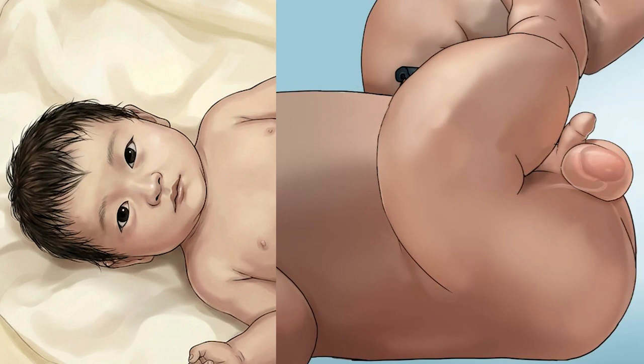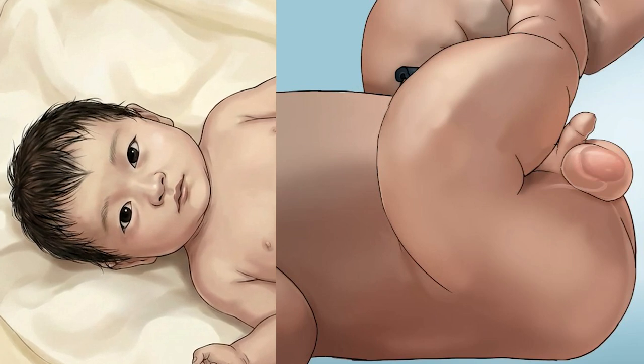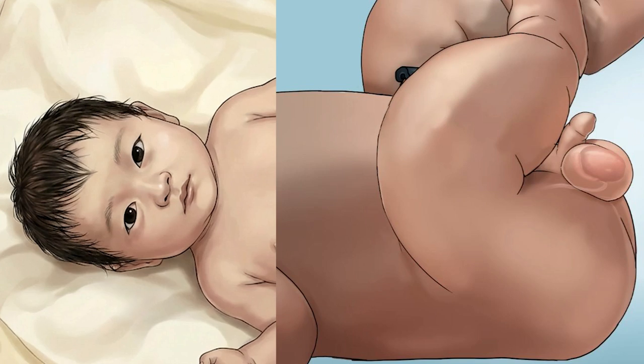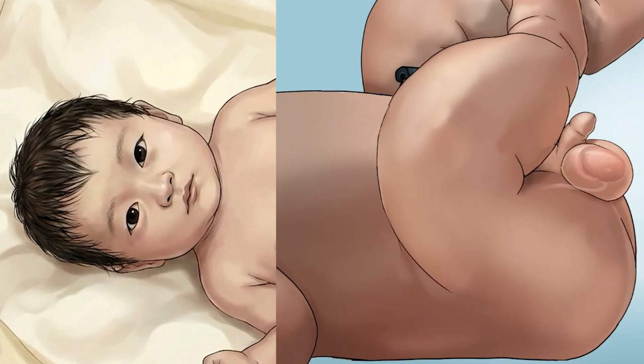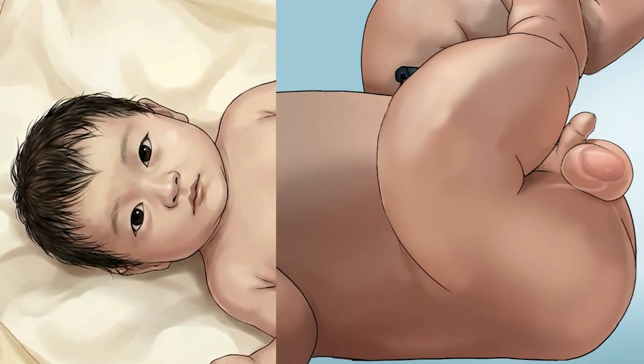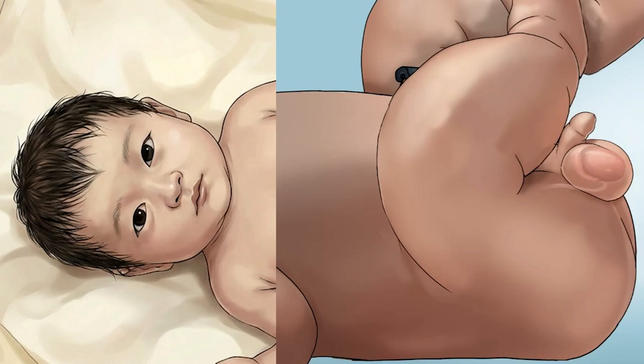In infants with male genitalia, palpate to ensure both testicles are descended. A swollen scrotum may indicate a hydrocele, or fluid collection around the testes. Hydroceles typically resolve on their own. Examine the penis carefully. Ensure the foreskin fully covers the glans. Check that the urethral opening is in the correct position. A hooded foreskin may suggest hypospadias. In hypospadias, the urethral opening is abnormally positioned and not at the tip of the penis.